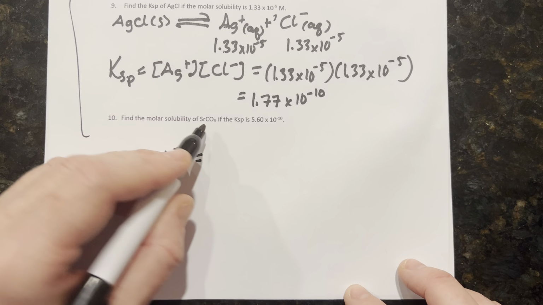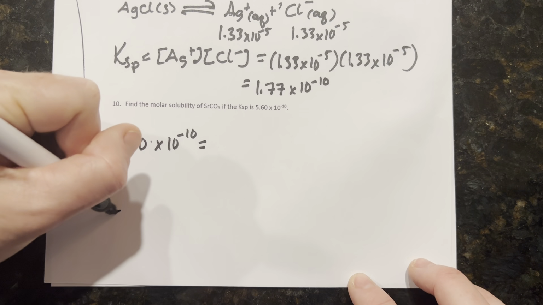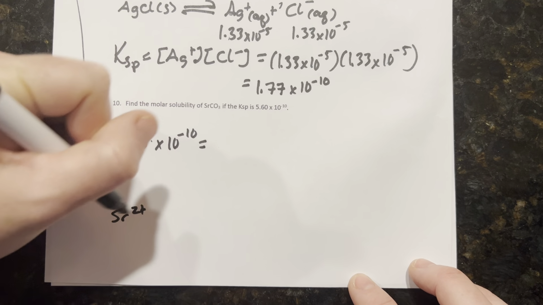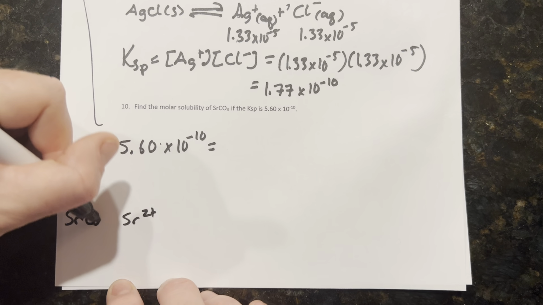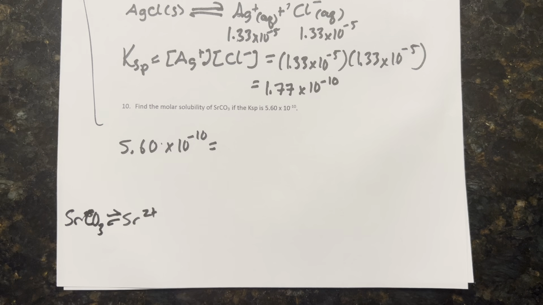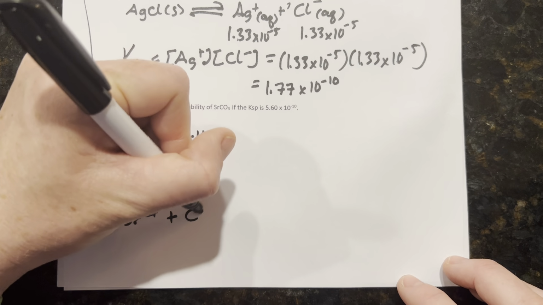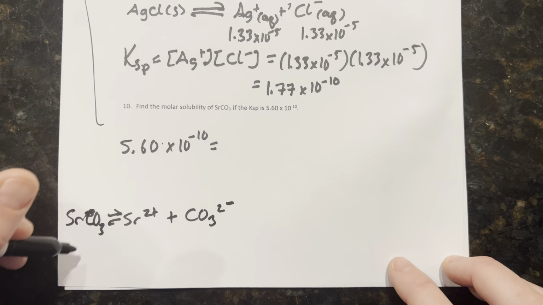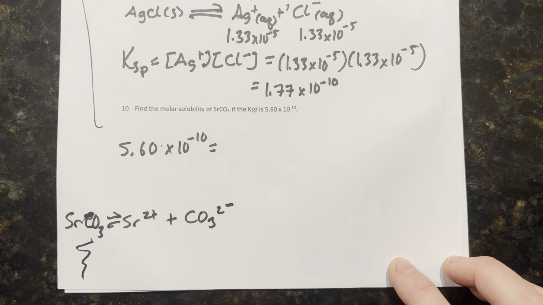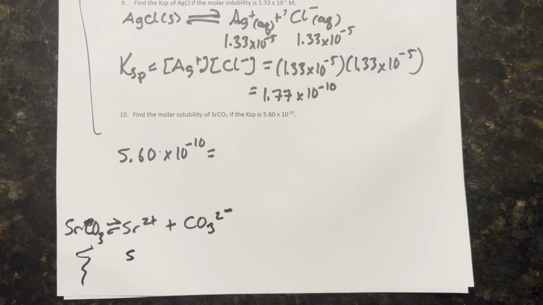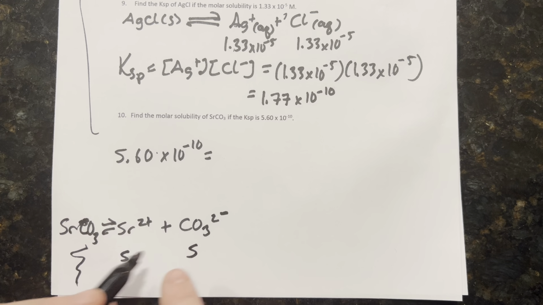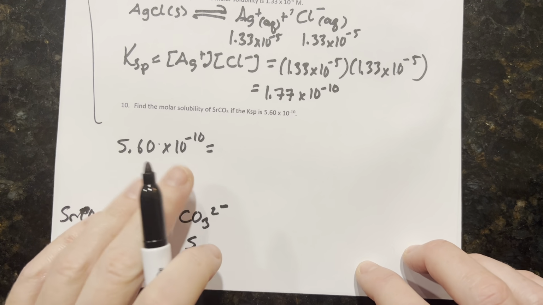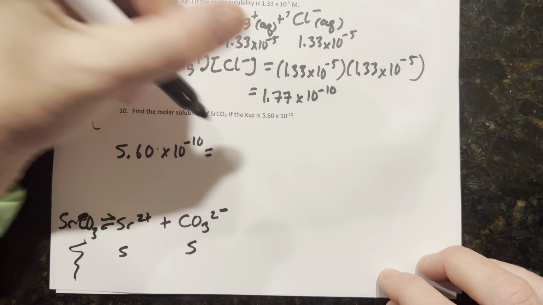If we have strontium carbonate, SrCO3 is going to break down into Sr2+ and CO3 2-. This would give us some S, and this would also give us an S. If these had coefficients in front of them, it would have given us 2S or whatever, like we did in class.